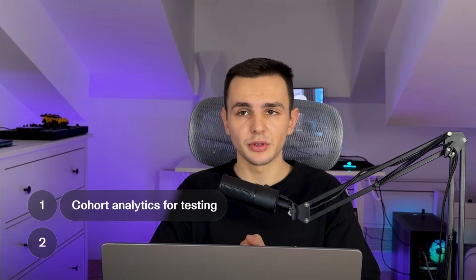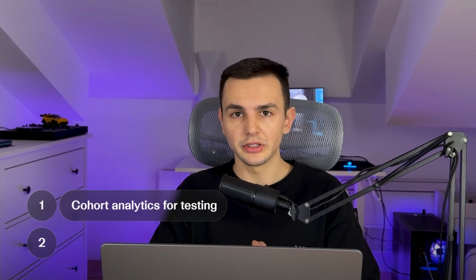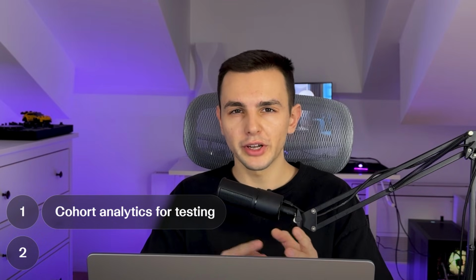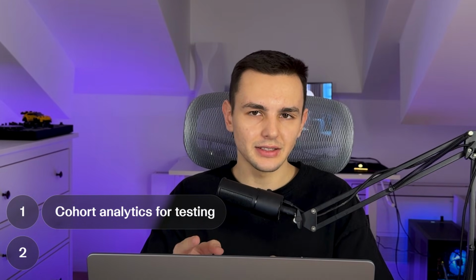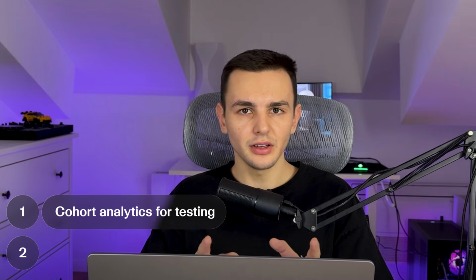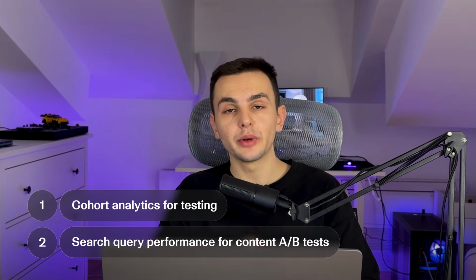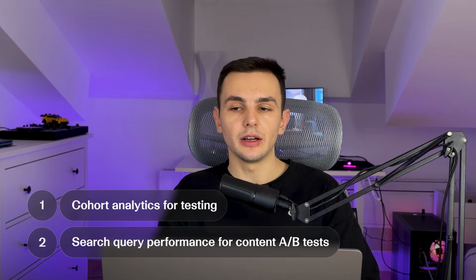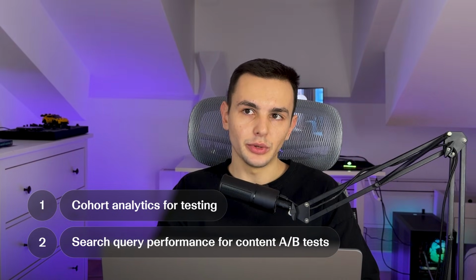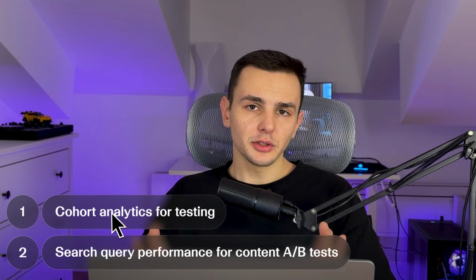So today I want to talk about two things. Number one, utilizing cohort analytics for tests. Super important, because otherwise when you're trying to analyze the different tests that you perform with the generic data, it will be totally inaccurate. And the second one is utilizing search query performance to measure your A/B tests with the content. So let's start with the cohort analysis.